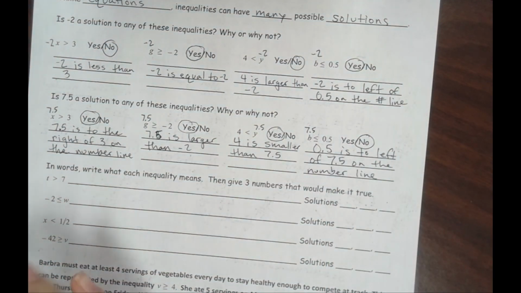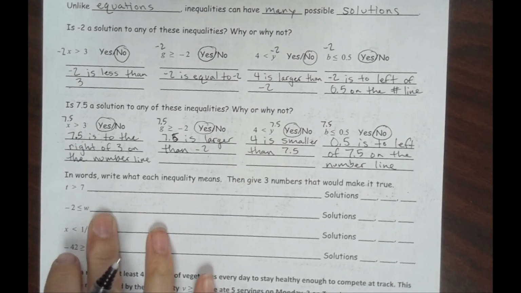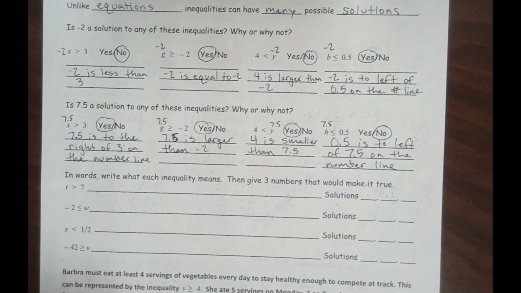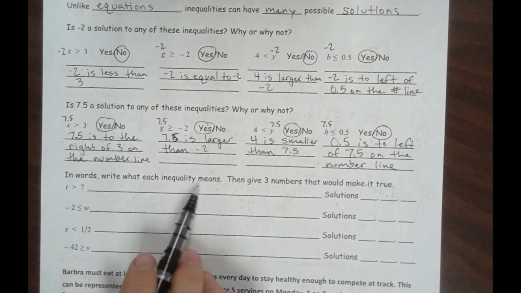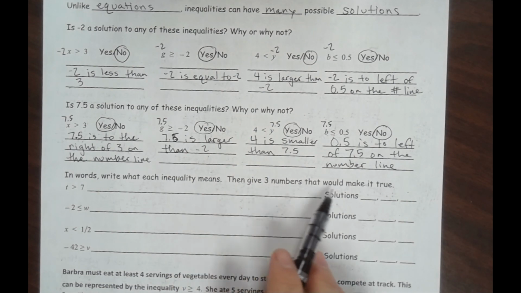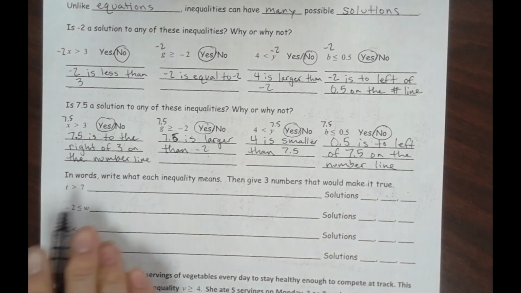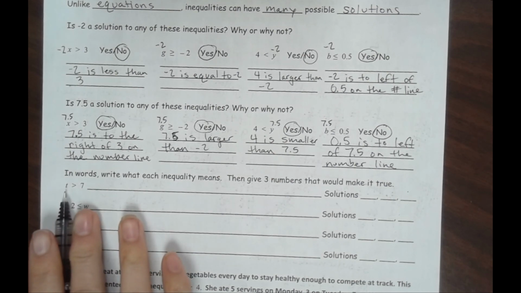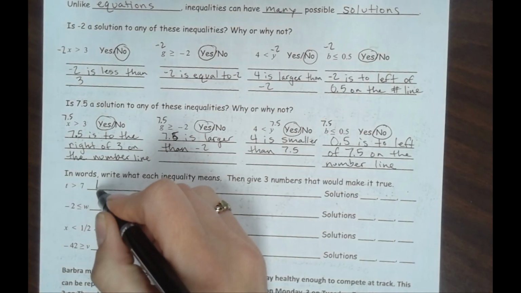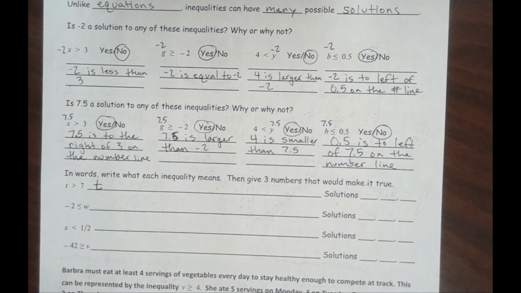Kind of getting the idea? It's pretty simple. You just have to think about what each statement is saying and then decide if that's a true statement or not. So here it says, in words, write what each inequality means. Then give 3 numbers that would make it true. So looking at this, look at the way the mouth is facing. So T, how does it compare?